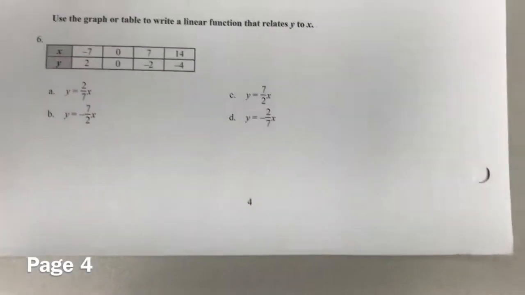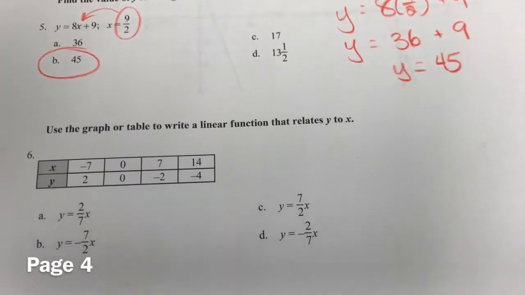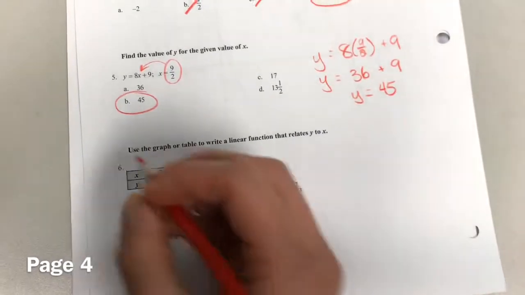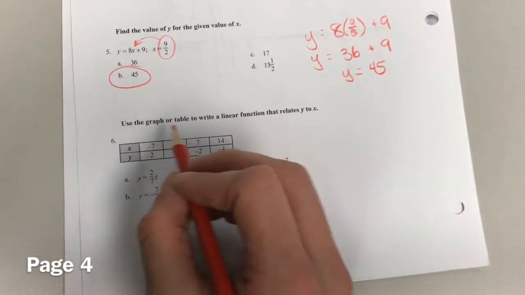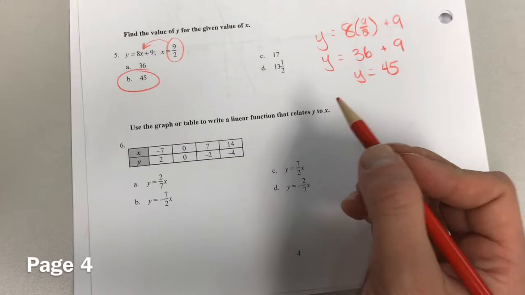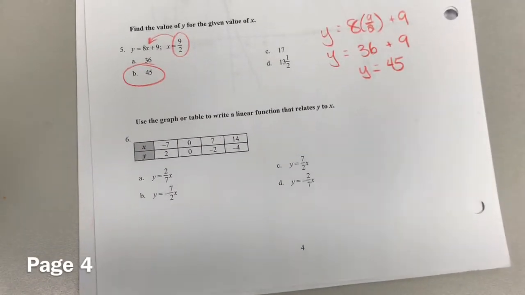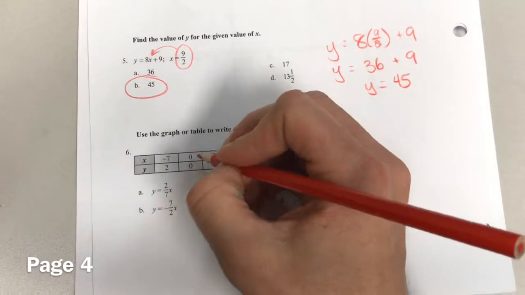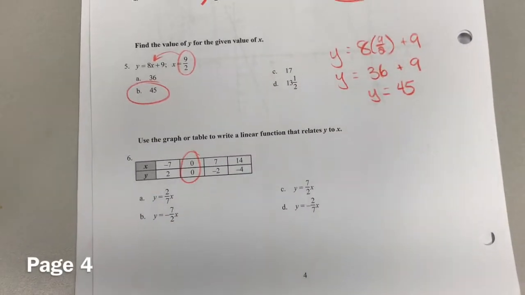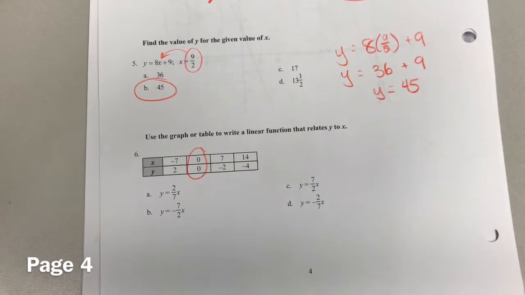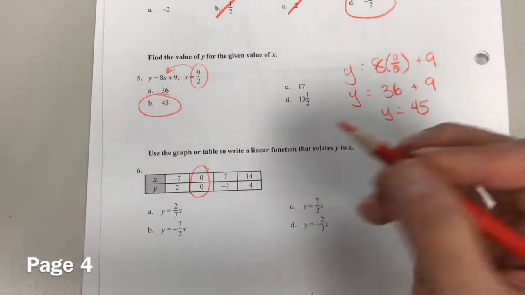Okay, and here we are with this last one. With the last one on this page, use a graph or table to write a linear function that relates y to x. You could use linreg, but this is what I'm going to do here. I'm going to look for the pattern and use the fact that it's 0, 0, which means I'm not going to have a y-intercept. I'll use the pattern to figure it out.